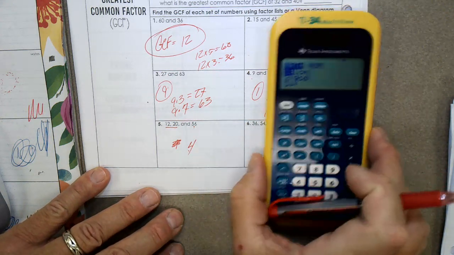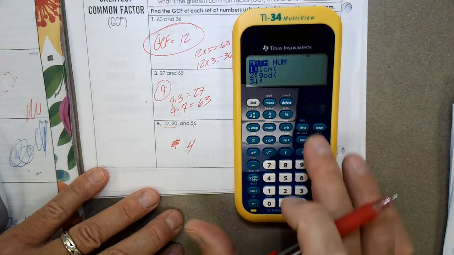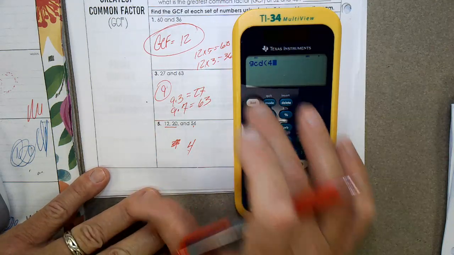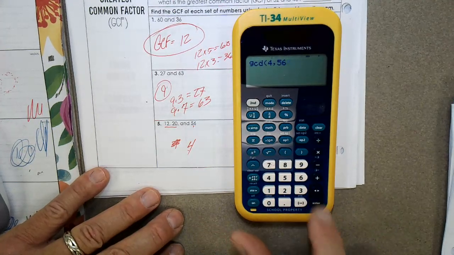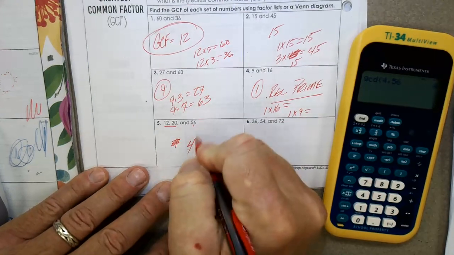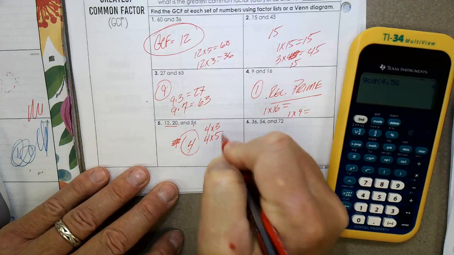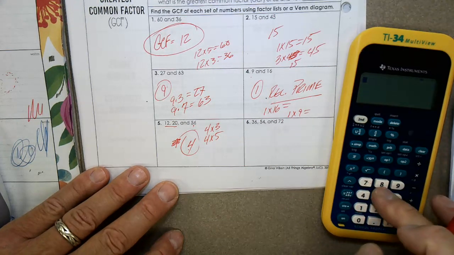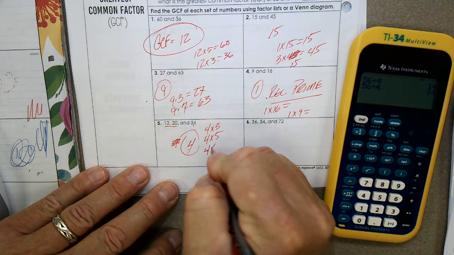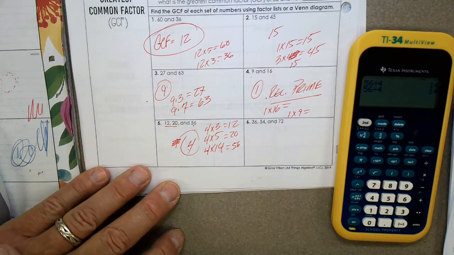So I go back to GCD. I enter the number 4, hit second comma, and enter the number 56, and the greatest number that goes into both of those is 4. So the biggest number that goes into all three of these is 4. 4 times 3, 4 times 5, and the last one is 4 times 14. That's 12, 20, and 56.